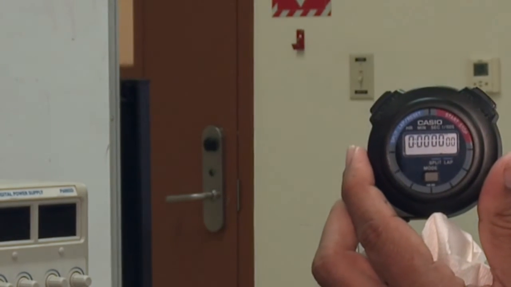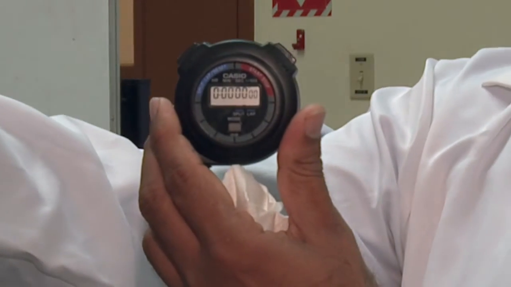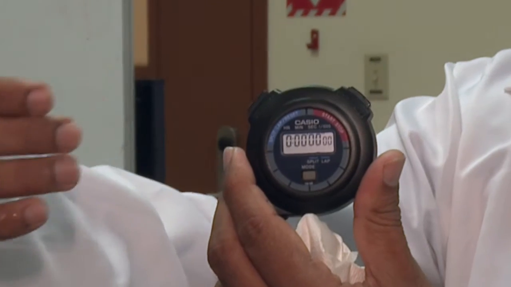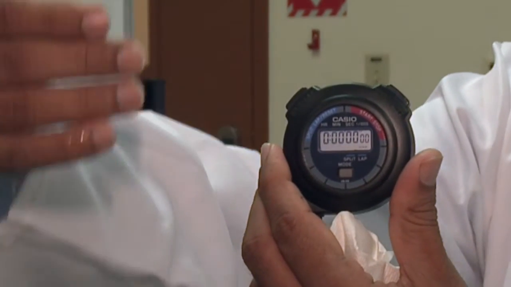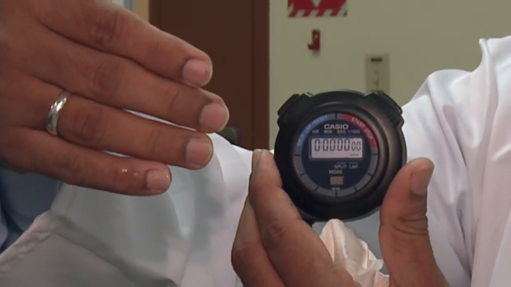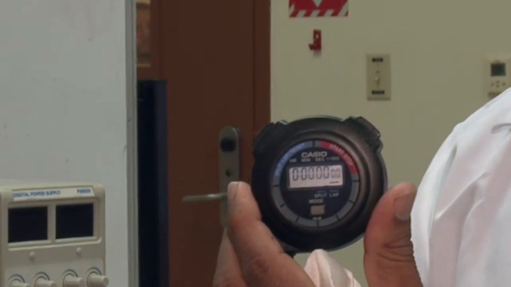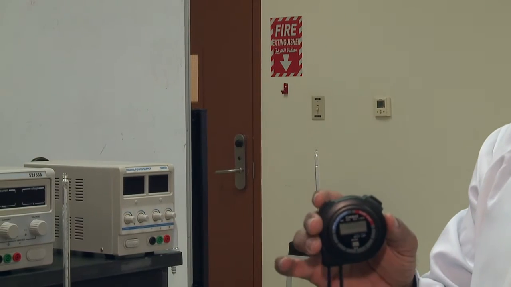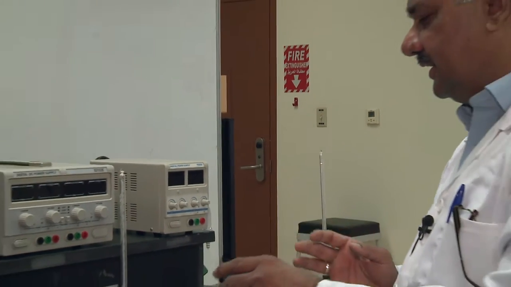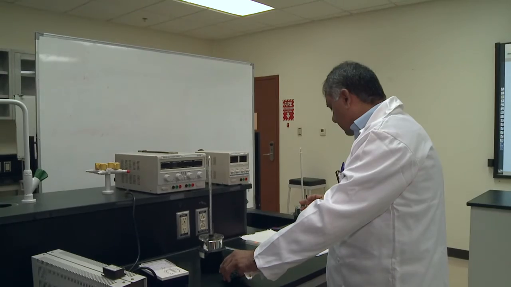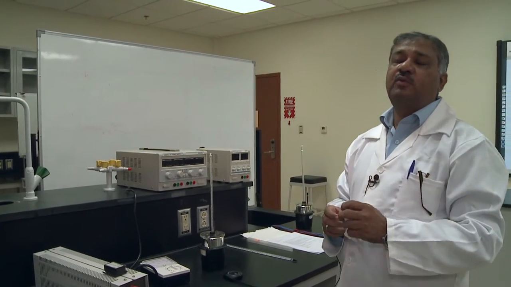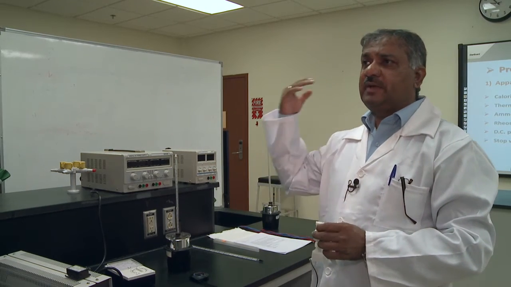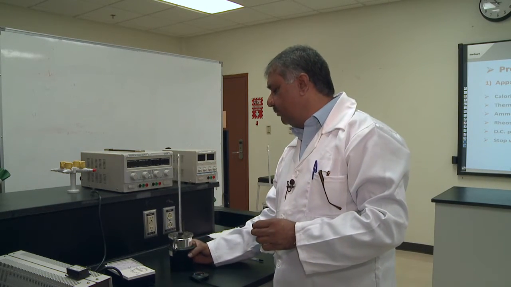This stopwatch measures from the left side: first one digit for hours, then minutes, then seconds, and in the last place 1/100 seconds. So the least count of this stopwatch is 0.01 seconds.